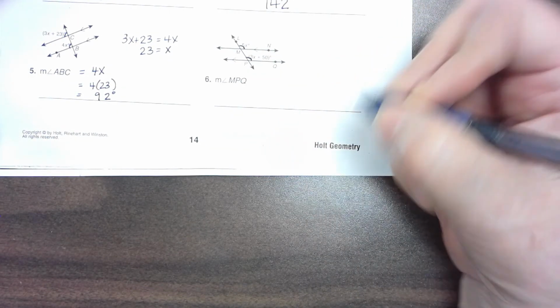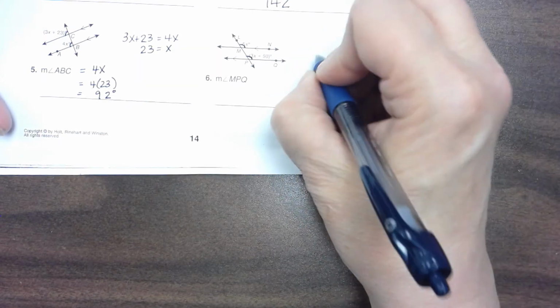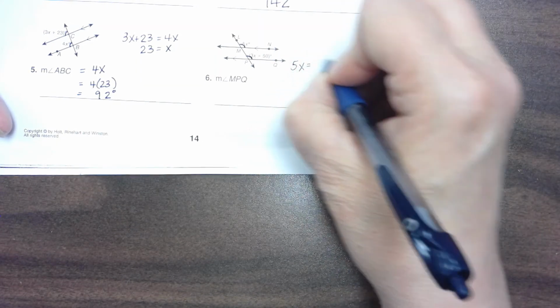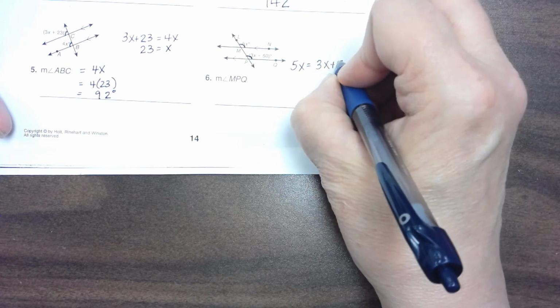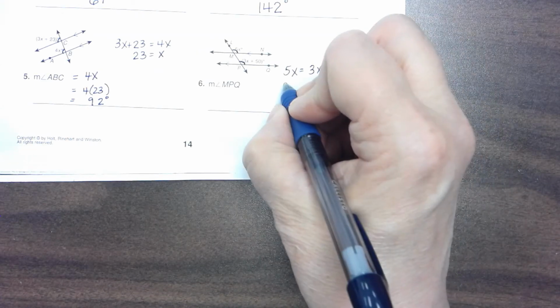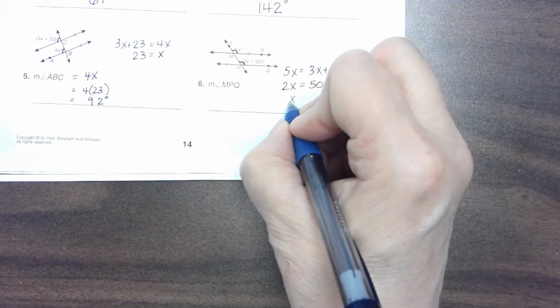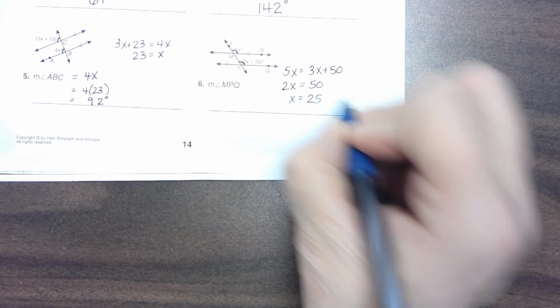So if angles are congruent, measures are equal. 5x equals 3x plus 50. So we're just going to set those measures equal to each other. Solve. So I'm going to subtract 3x, and I get 2x is equal to 50. Divide by 2, and x is 25.